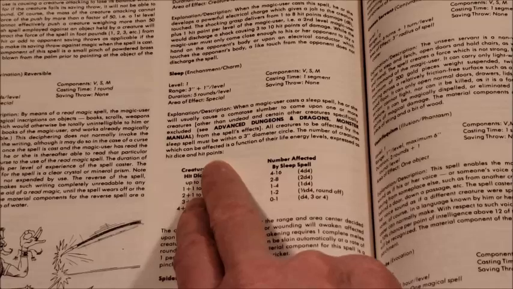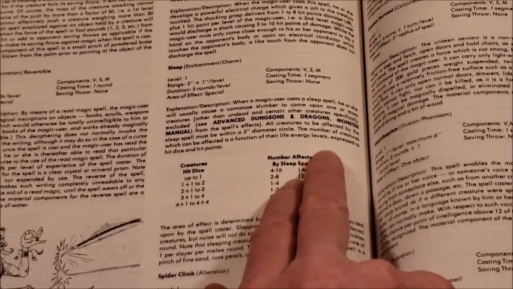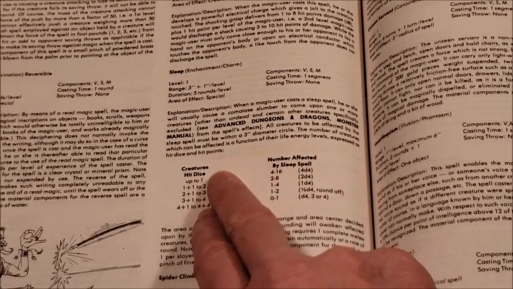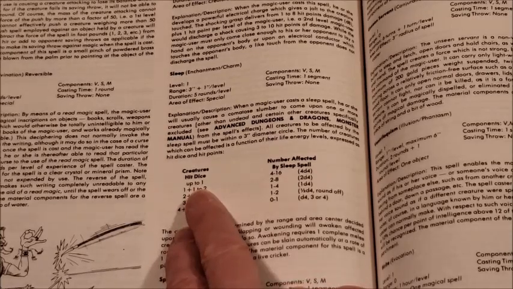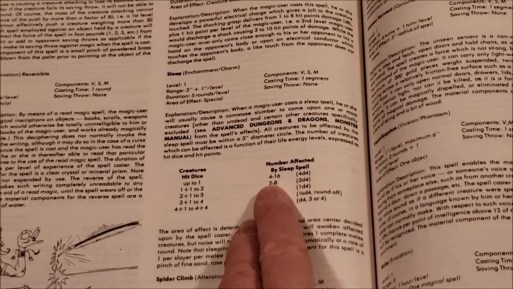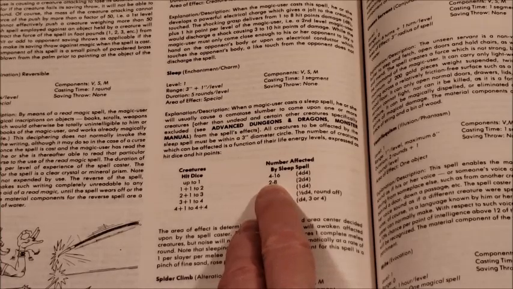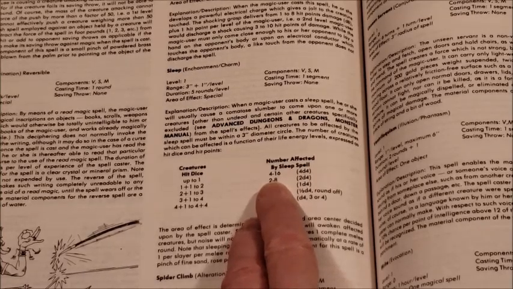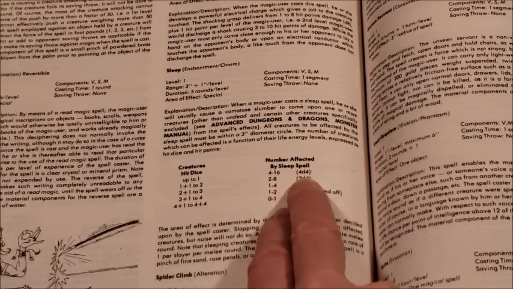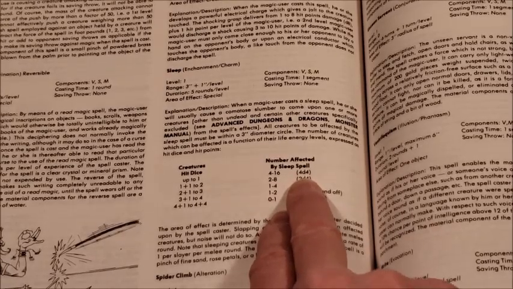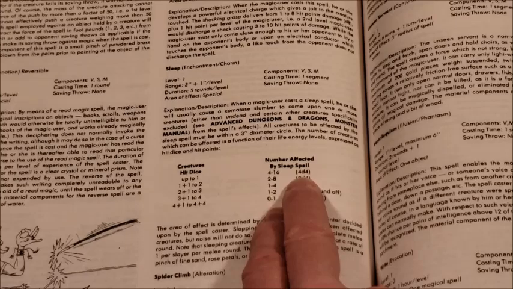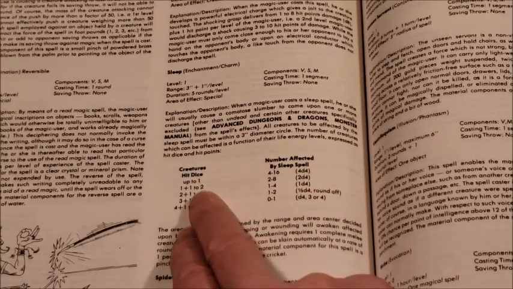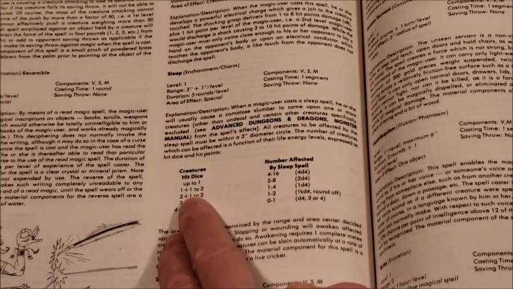The number of creatures which can be affected is a function of their life energy levels expressed as hit dice and hit points. Up to 1 hit dice creatures, so this would be kobolds and goblins, and also including 1 hit dice creatures, which would be orcs and that kind of thing, you can put 4 to 16 asleep with 1 spell. That's 4 die 4. You're going to average 9 to 10 on that, which is pretty darn good for one first level spell, to be able to lay out 9 orcs or 9 goblins.